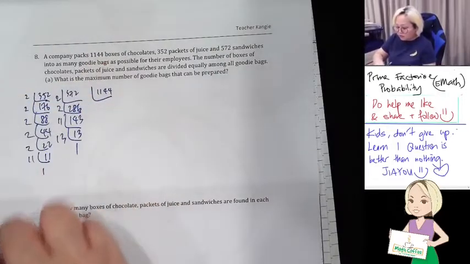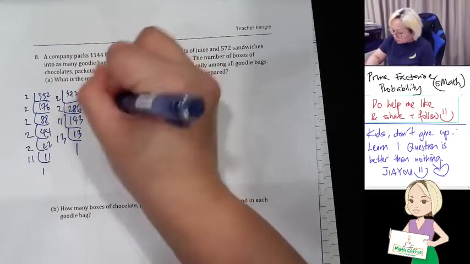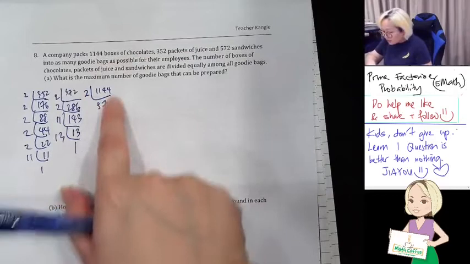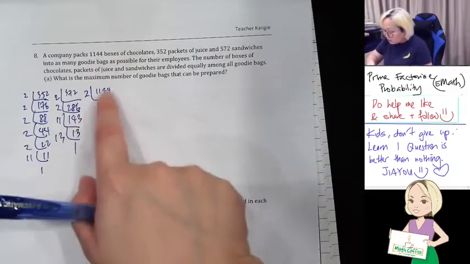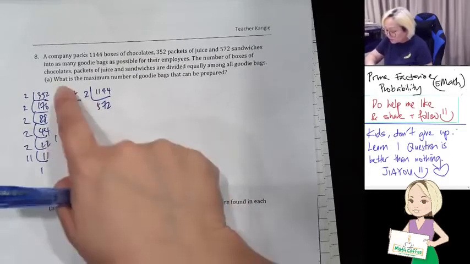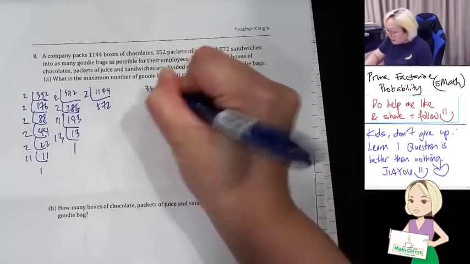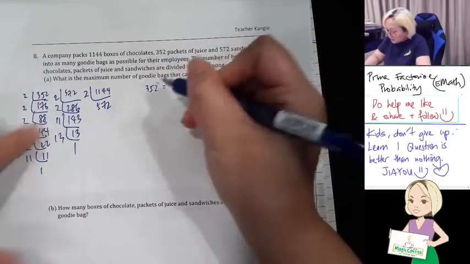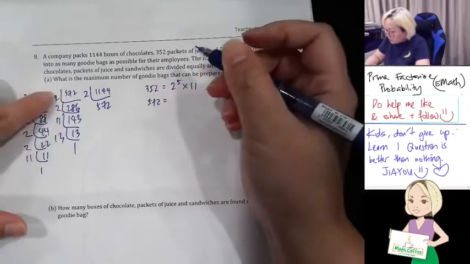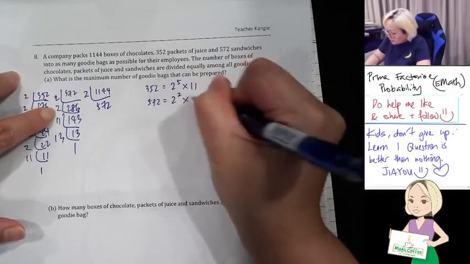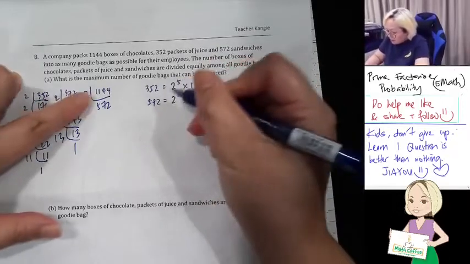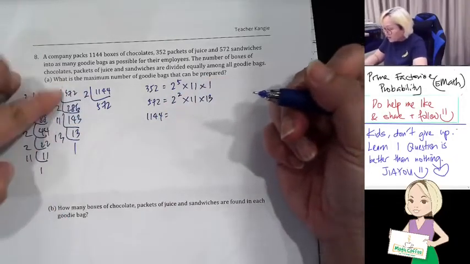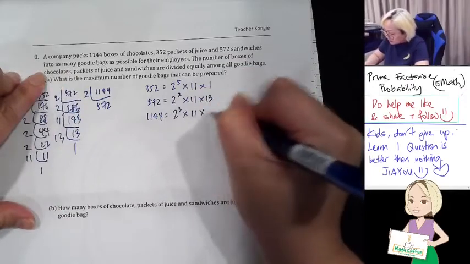1144, divide by 2, 572. I'm going to play cheat. Do you see that this one divided by 2 is 572 already? So actually I don't have to write some more, because I just need to do 1144 is just 2 times all this. Agree? So my 352 is 2 to the power of 5 times 11. My 572 will be 2 to the power of 2 times 11 times 13. My 1144, because I'm going to use 2 times all these, so that means it's 2 to the power of 3 times 11 and times 13.